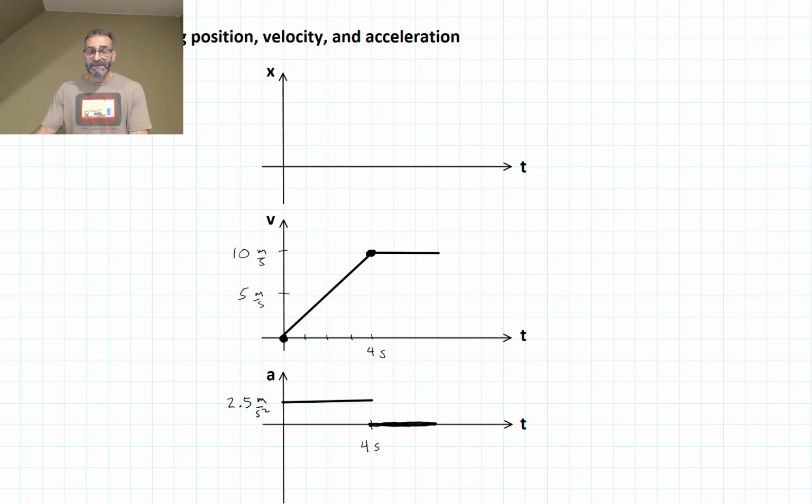Now go ahead and sketch the position versus time curve that corresponds to this velocity versus time curve. We know that taking derivatives is going to move us down: if we take the derivative of the velocity with respect to time, we get acceleration. Well, how do we go in the opposite direction?